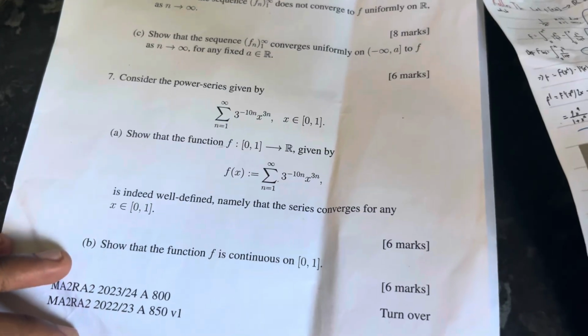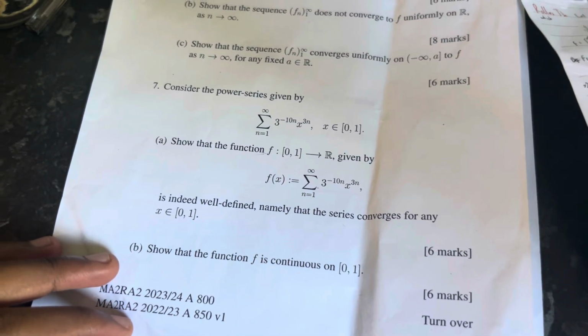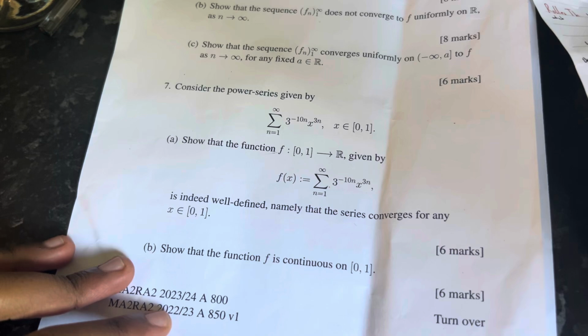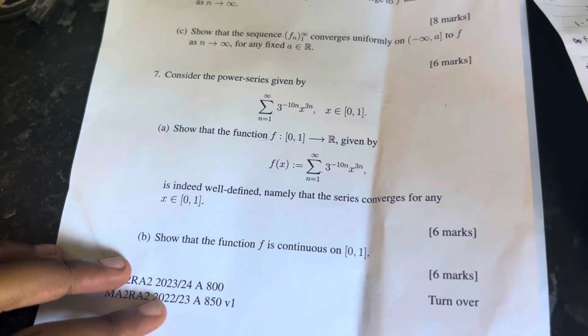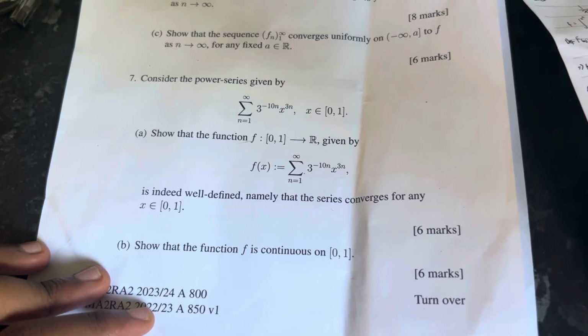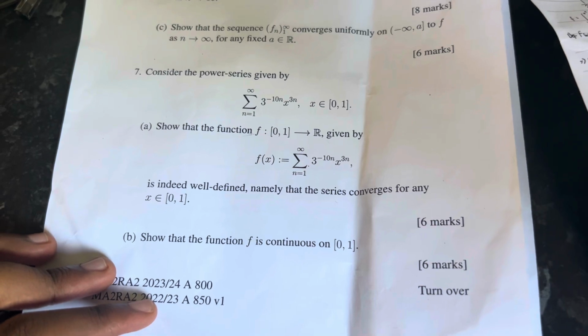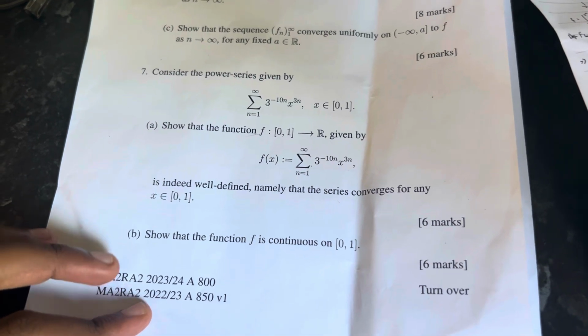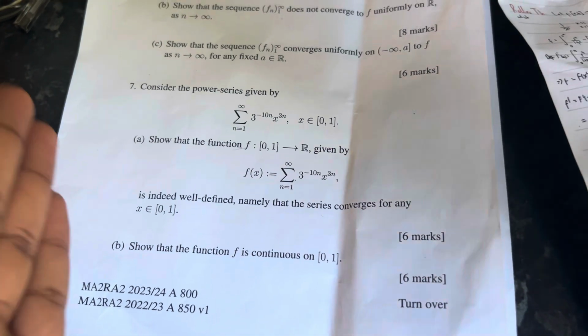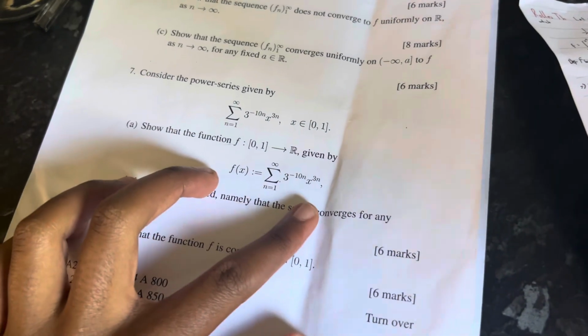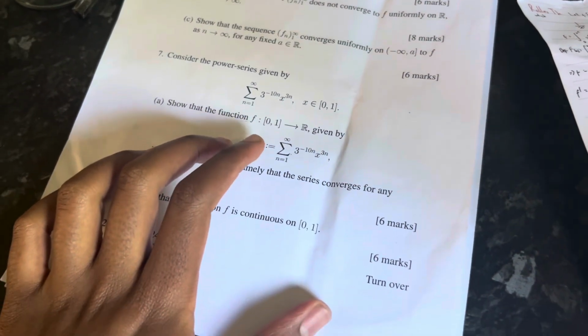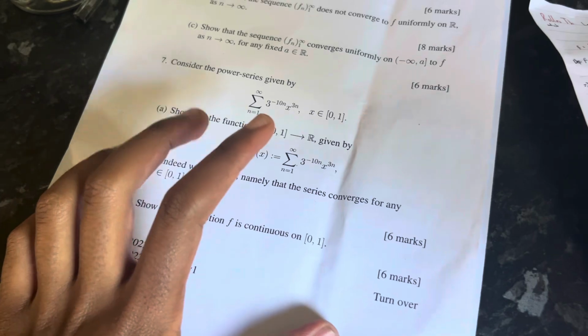Now for this one, what did I use? Oh, I used the theorem where I think it said that if the series of upper bounds converges, then it converges itself. I think, did I write on here? Yeah, that's basically what I wrote.